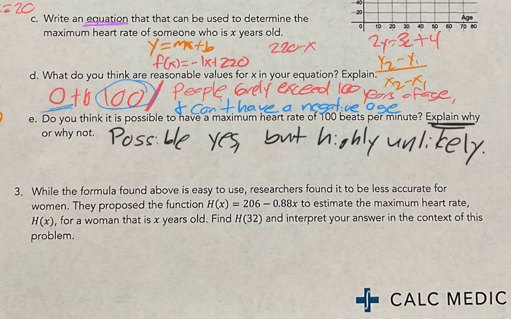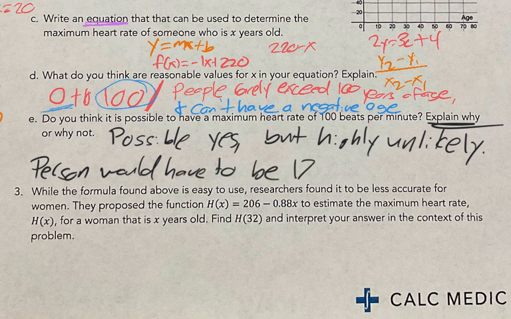And then what's my explanation? Why? A person would have to be 120 years old. The people at A+ said no, it's not possible. But I disagree. I wouldn't want to say it's not possible.